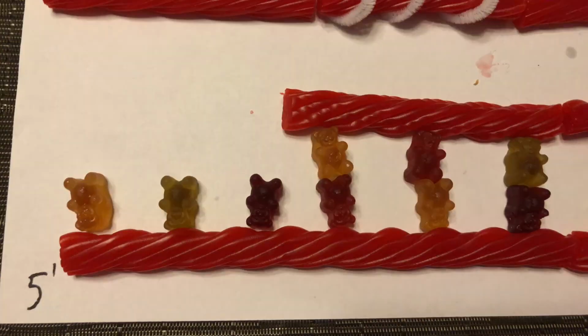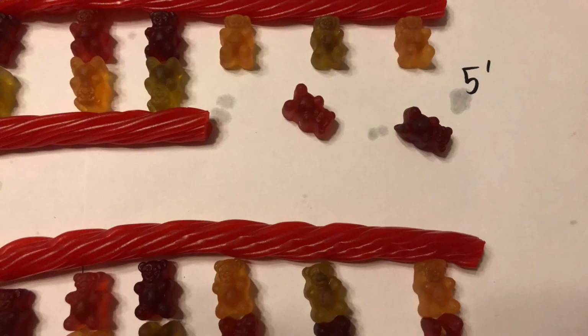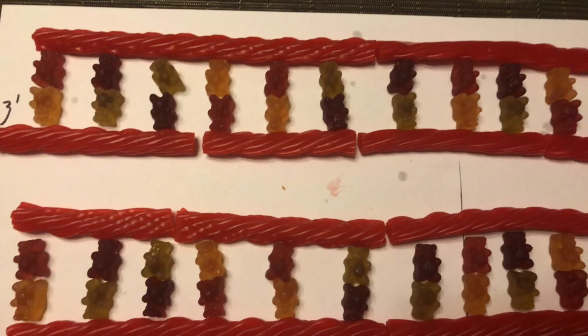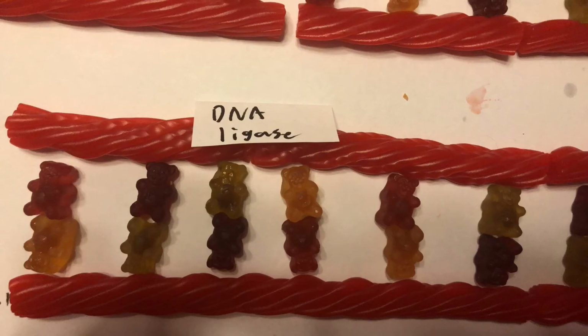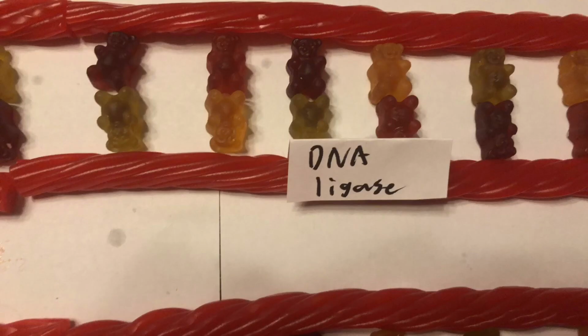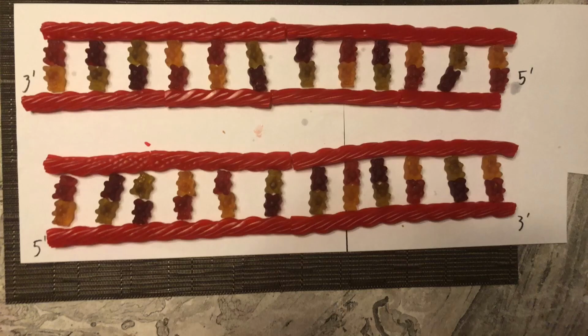Then, the enzyme exonuclease will remove all of the RNA primers. Then, DNA polymerase will fill in the empty gaps with complementary base pairs. Finally, the enzyme DNA ligase will act like a glue and glue together the empty gaps. Final product of DNA replication is 2 exact same copies of DNA. The end.